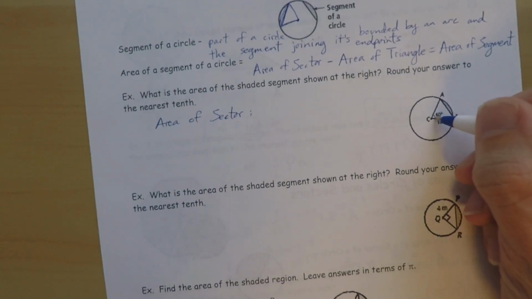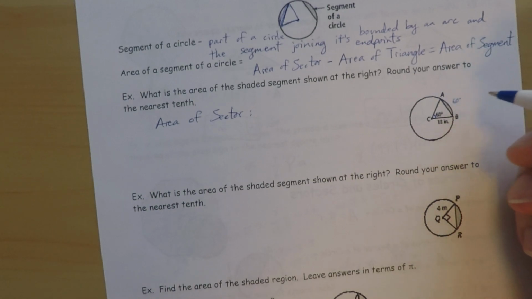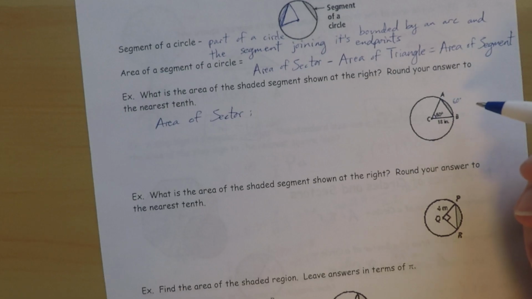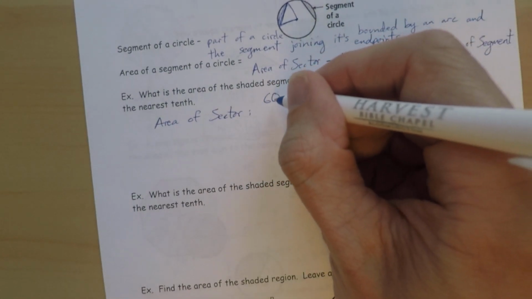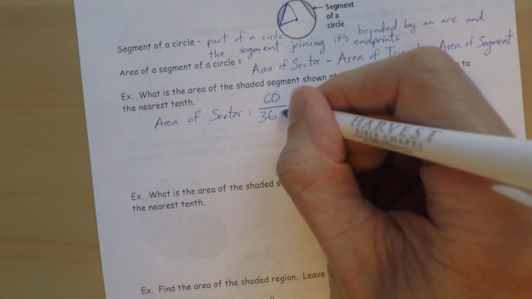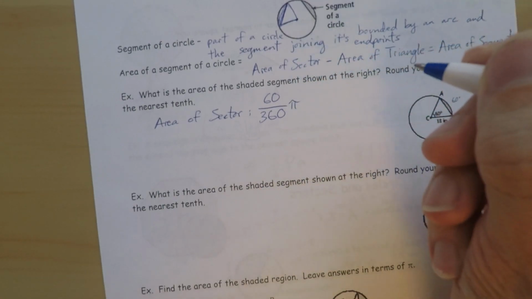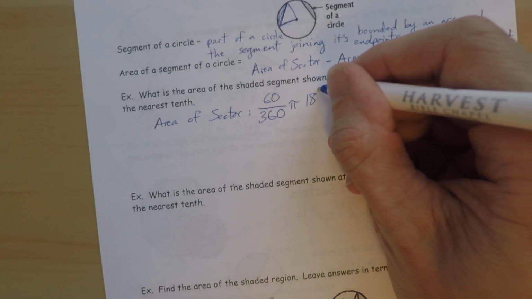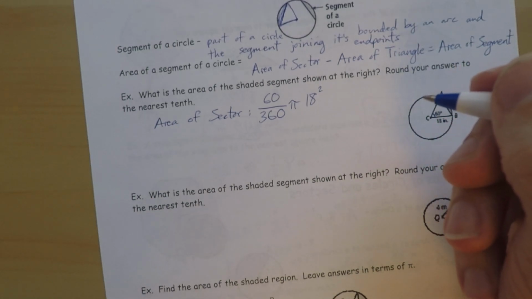Since this angle in here is 60 degrees, then the measure of my arc is also 60 degrees. That's a central angle made with the center of my circle, and the central angle and the measure of the arc are always the same, one and the same. So that's the measure of my arc, 60. Put that out of 360, then multiply by pi and my radius squared. My radius is 18, so 18 squared. And we'll leave it at that for now.